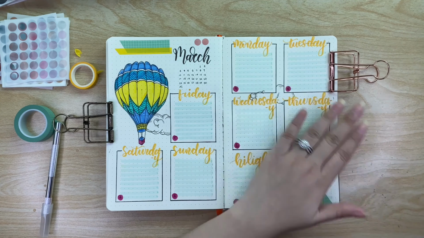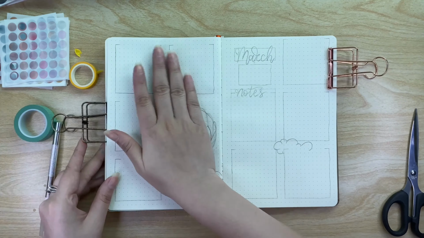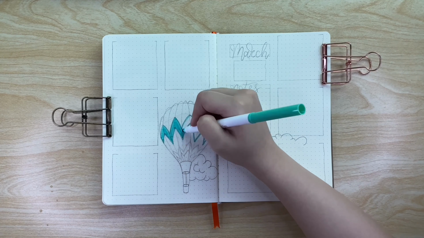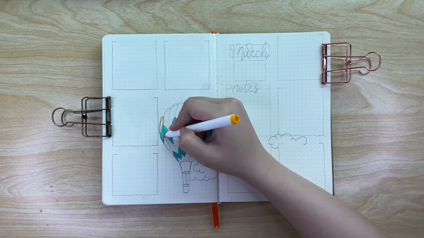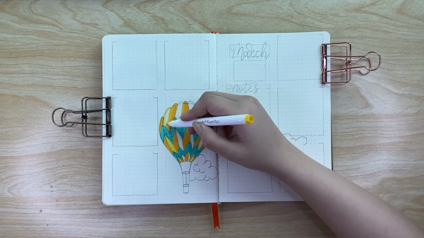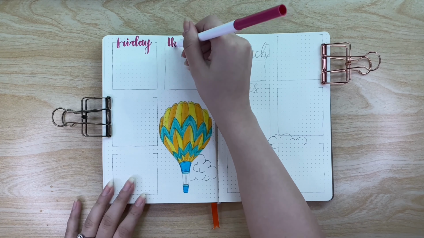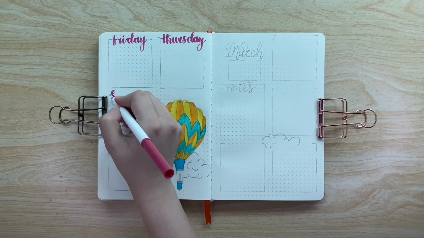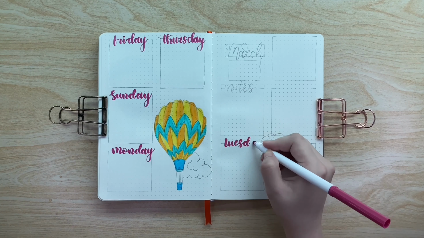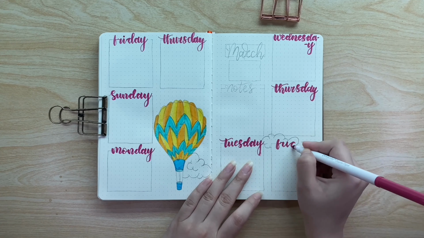So now moving on to the second weekly spread for March 2024. Here the hot air balloon doodle is still on the left sheet, but in the bottom corner, and the rest of the space is covered to create 4 boxes with the same 5.5 by 6 centimeter dimensions. This weekly spread will be covering 8 days, and the same goes for the next 2 weekly spreads. And then I created the 4 rectangular boxes on the right sheet as well.